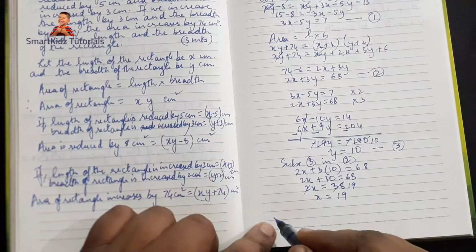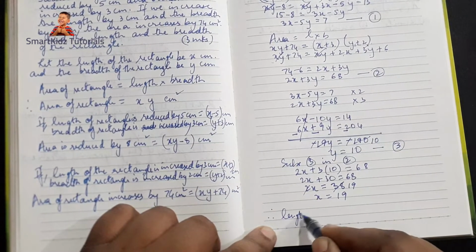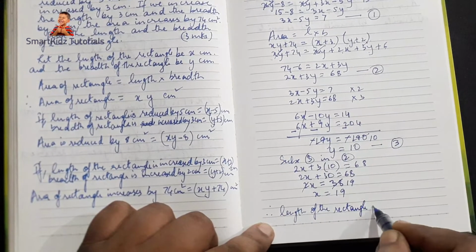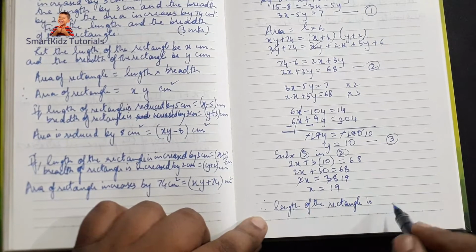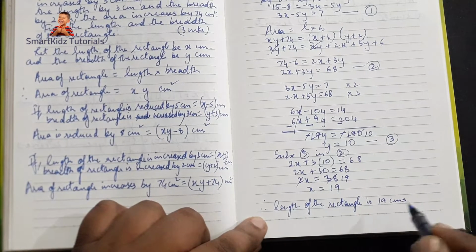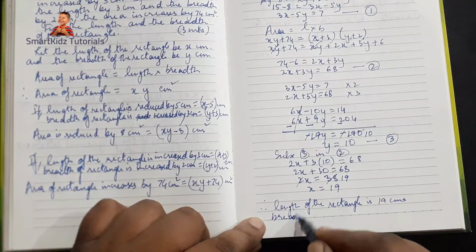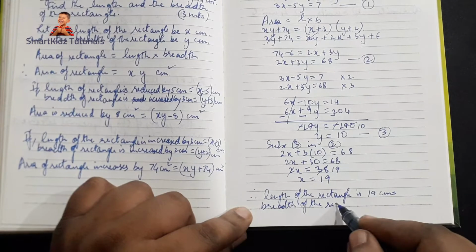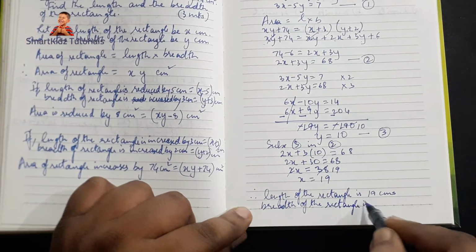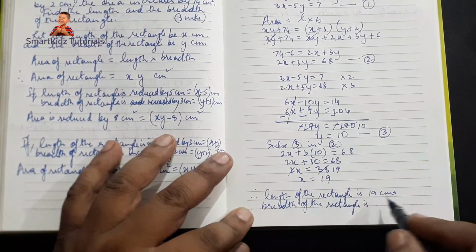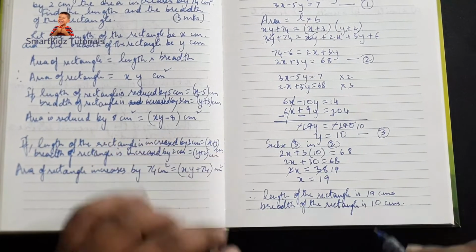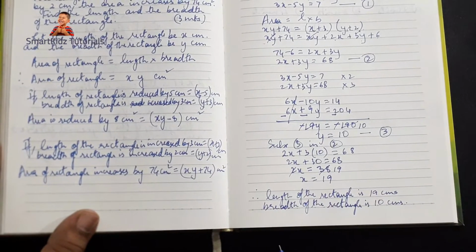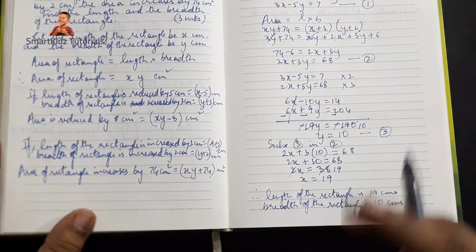Therefore, the length of the rectangle, which we assumed as x, would be 19 centimeters, and the breadth of the rectangle, which we assumed as y, and y we got as 10, would be 10 centimeters. So that is all that you were asked to find. This is how you solve this problem. This is for 3 marks, and with this we also complete question 1.